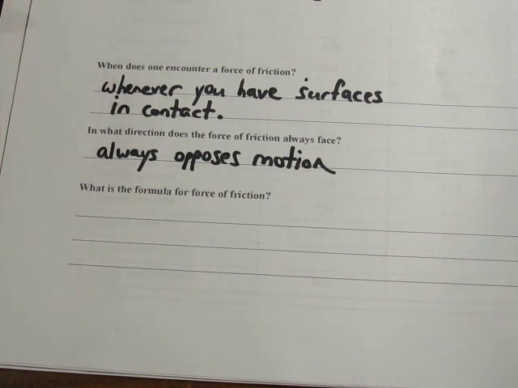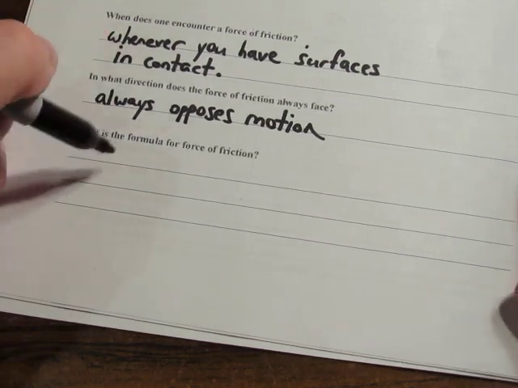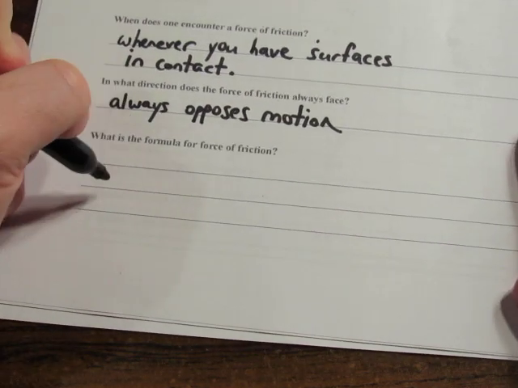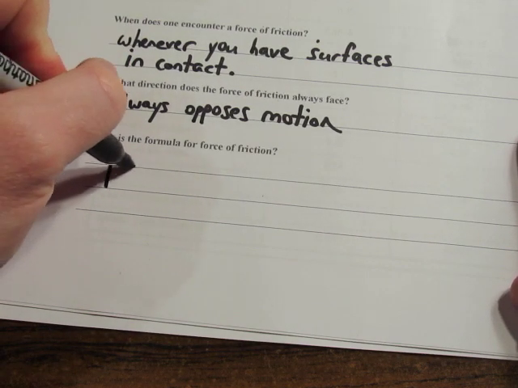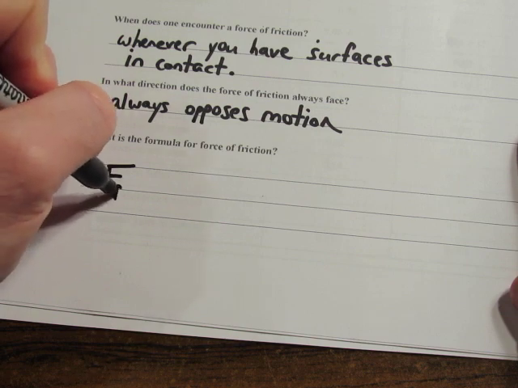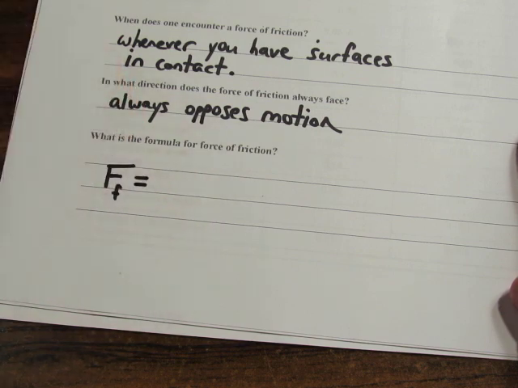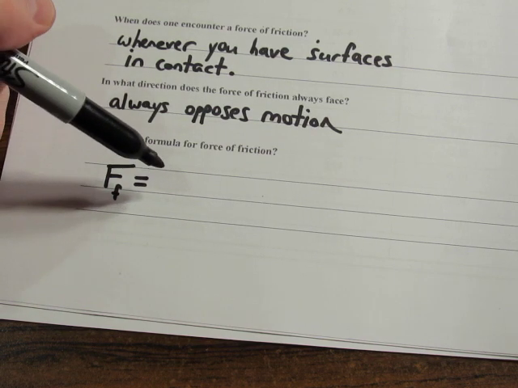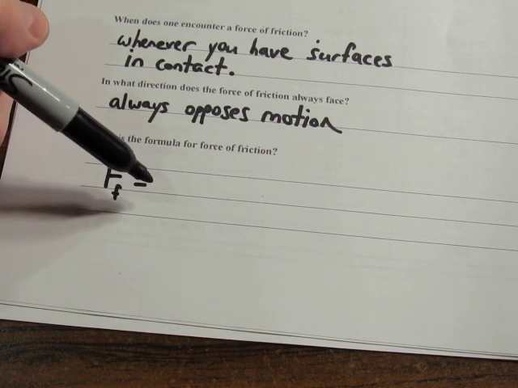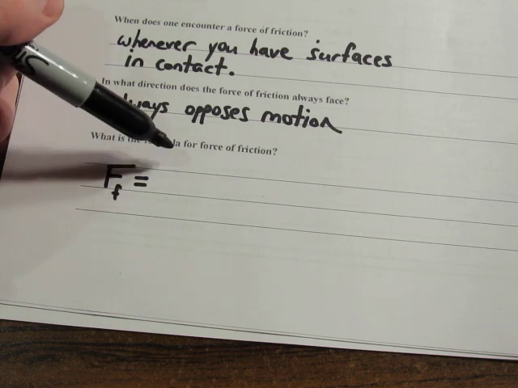And finally, what is the formula for force of friction? Well, here's where it's going to be a little bit different. I'll write it big so that you can copy it a little bit larger. Capital F with a lowercase f for friction equals, this is the very first time, and it might be the very first time in math and science, that we're going to start introducing letters from a different alphabet.